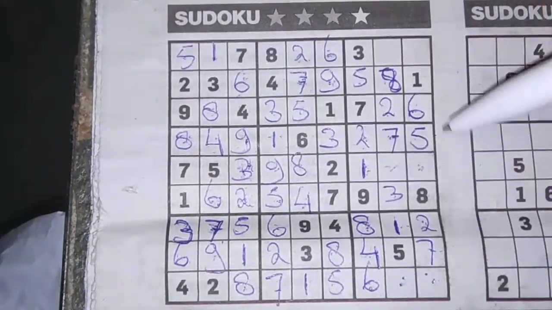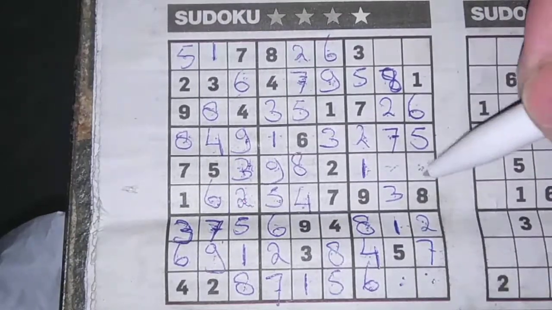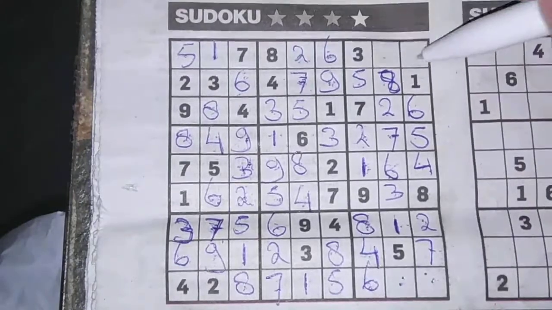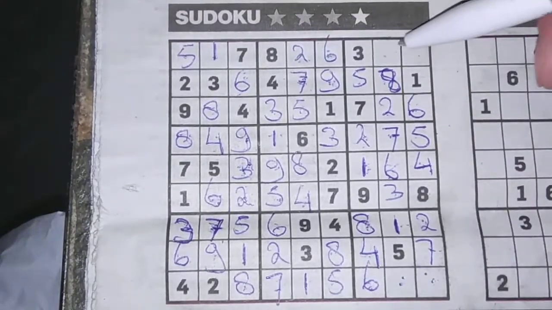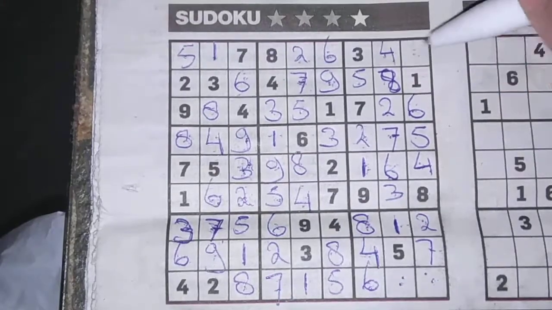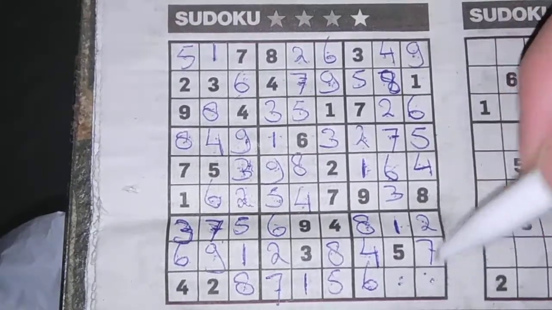Here, we go back. The 6 and the 4. We have a 6 there, so no 6 here. 6 should be there. The 4 goes there. 2 numbers missing in this big square, 4 and the 9. We have a 4 here. No 4 there. 4 should be here. The 9 goes there.